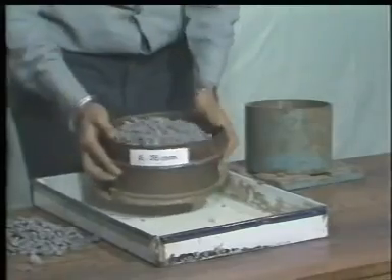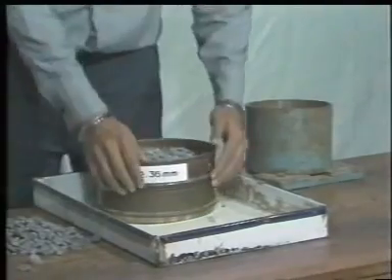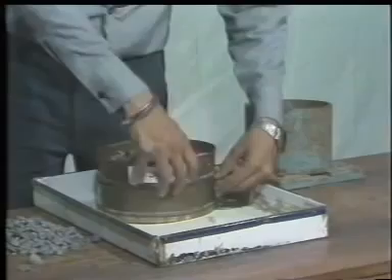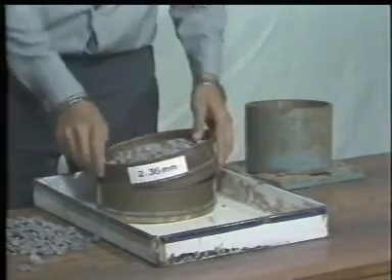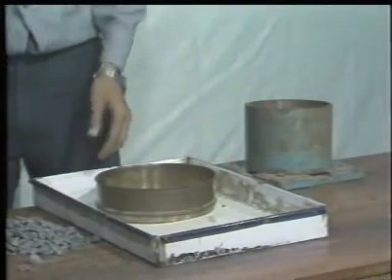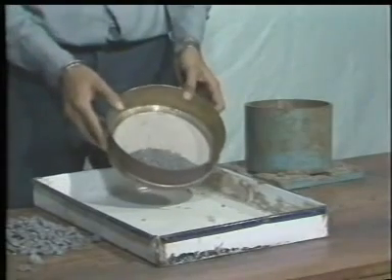The specimen is sieved through 2.36 mm sieve. The fraction passing 2.36 mm sieve is weighed.